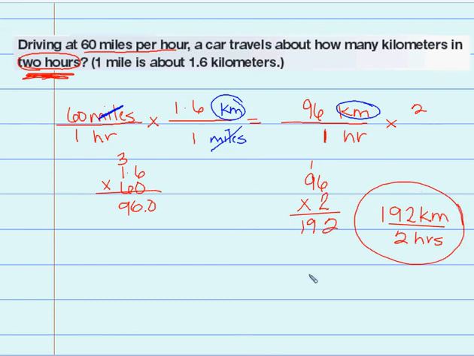So there you have it. Just a different way to use unit multipliers. Now we're using rate. So just remember that where you see the word per, that's your fraction bar. And that should be hopefully the hardest part of this lesson.